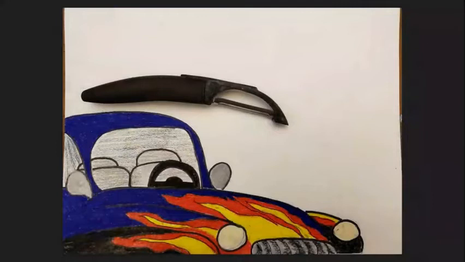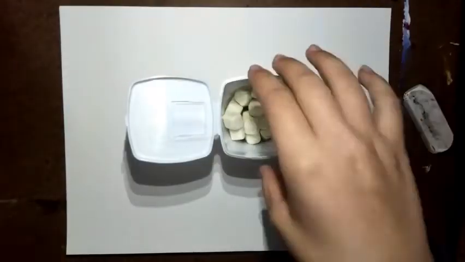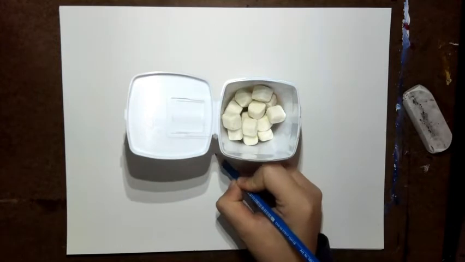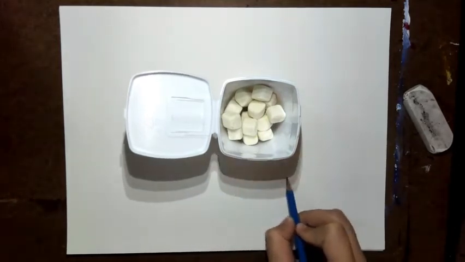In the first example, what you saw was we used a potato peeler to create a cast shadow, which was turned into a drawing of a car and then completed later with colored pencil. Take a look at this next example and see if you can figure out what my daughter Emily is creating.